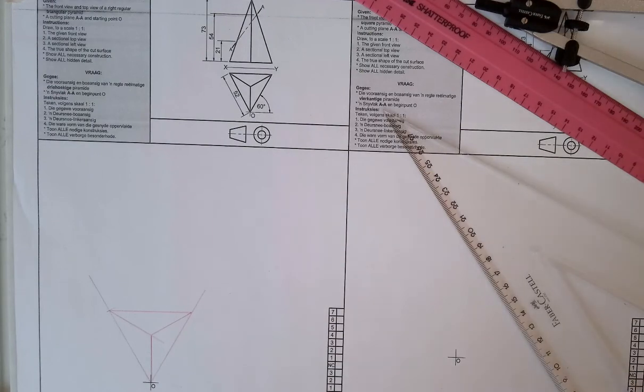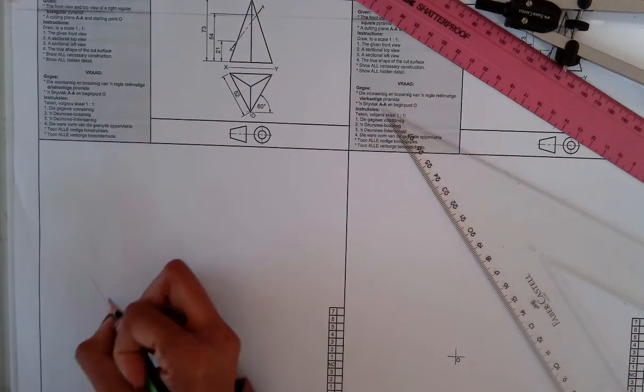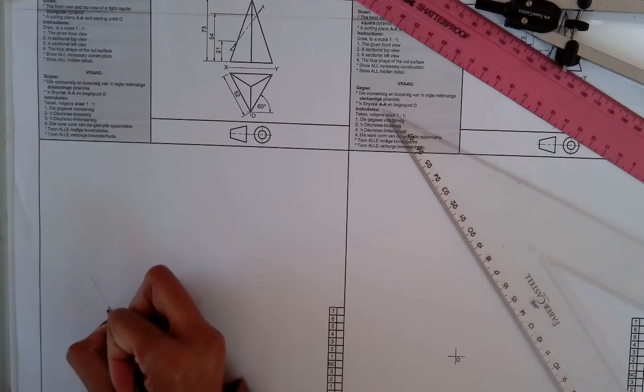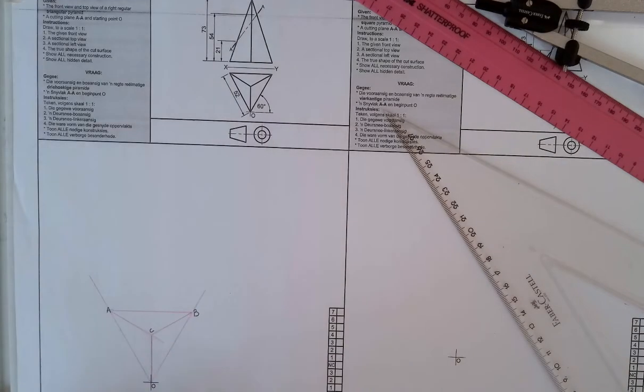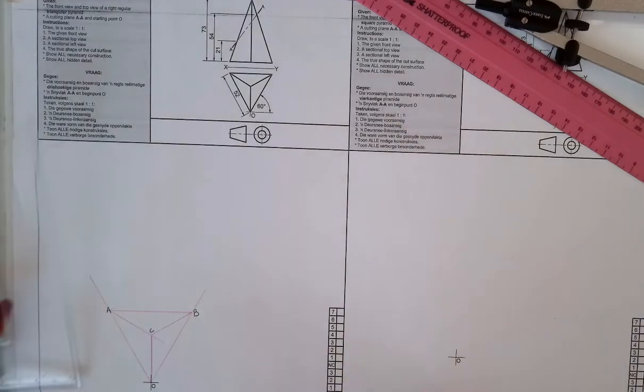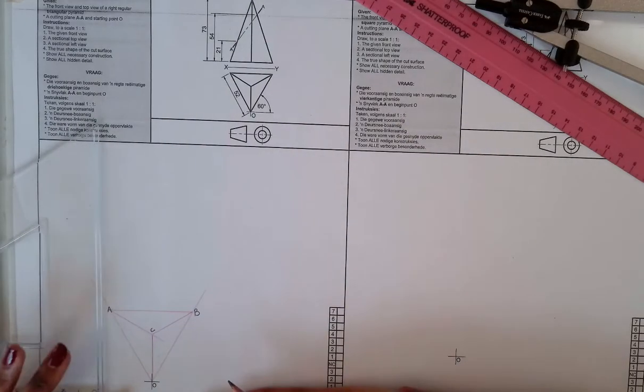You can see that we already have point O here, so I'm just going to label these ones A, B, and C. Once my points are labeled, I'm going to project them up.